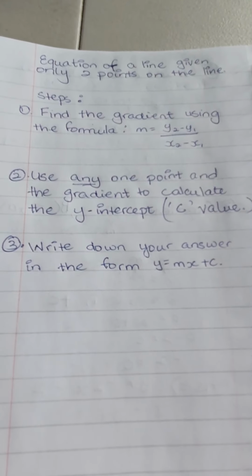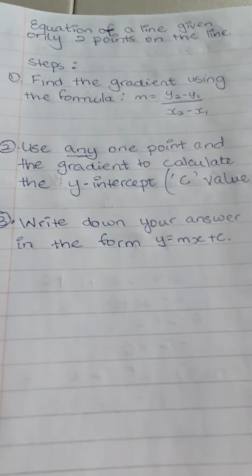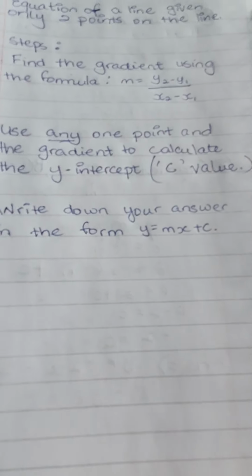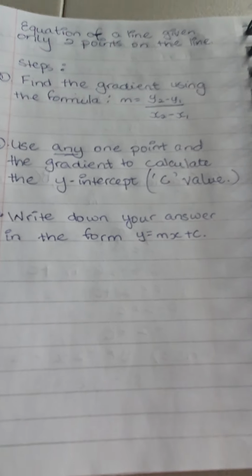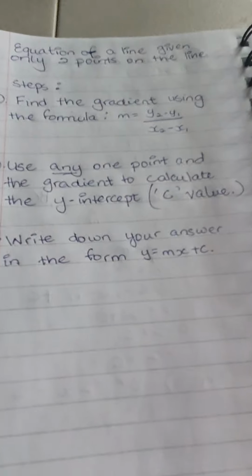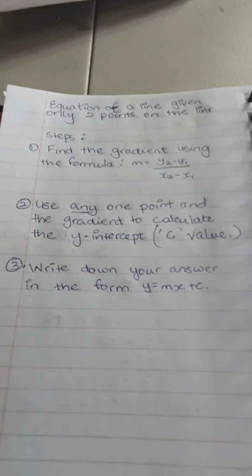Okay guys, so in today's video what we're going to be looking at is writing down the equation of a line again, but this time we don't have any graphs, nor do we have any y-intercept or gradient. All they're going to give us are 2 points. So they're just going to give us 2 points and we need to get everything and write down our equation of the line.